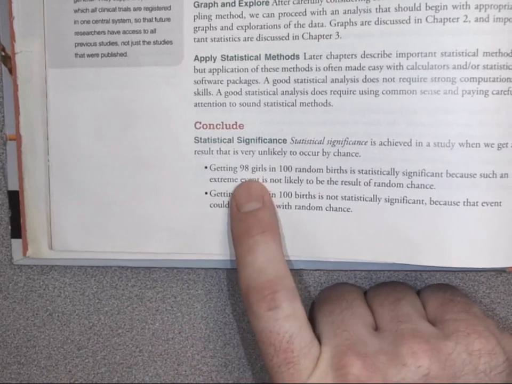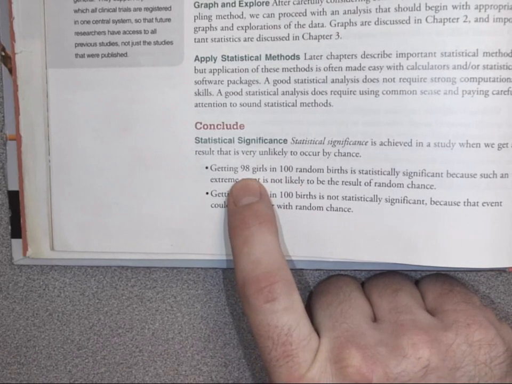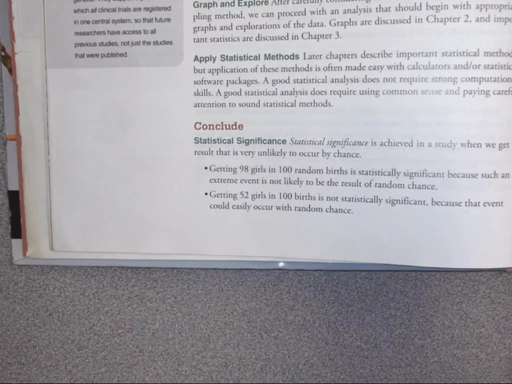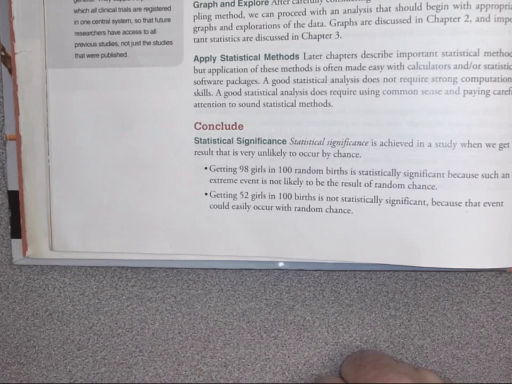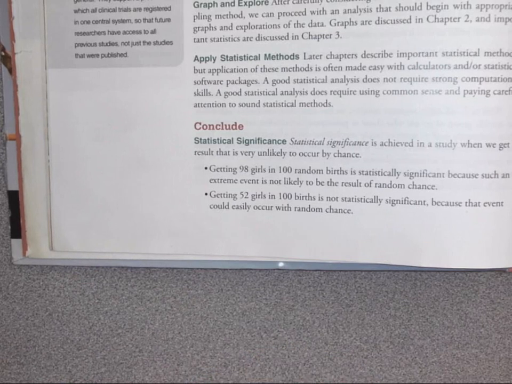Now, intuition definitely tells us that 98 out of 100 is definitely statistically significant because that is so far beyond that 50. But there's a number in there statistically that we can say, yep, that's too far. And we're going to learn in later chapters what that cutoff will be. And that cutoff will depend on our confidence eventually. And we'll talk about confidence levels.